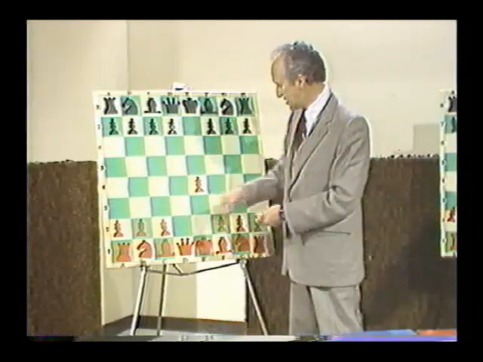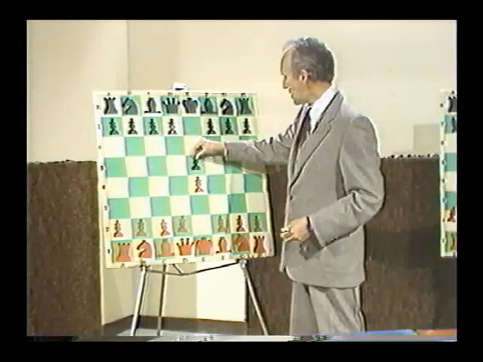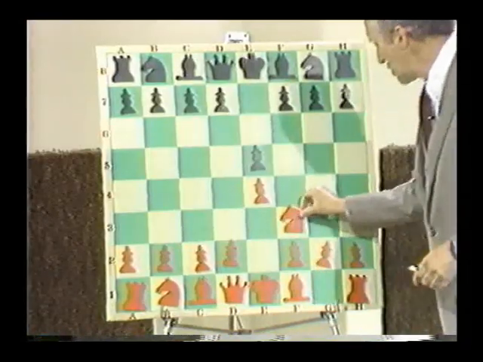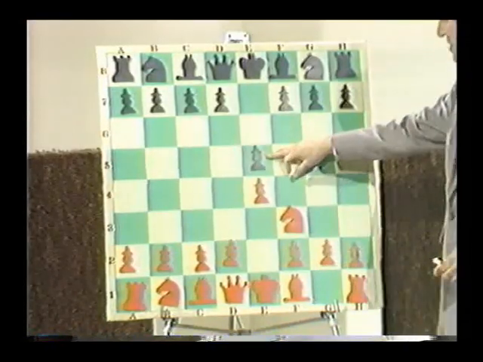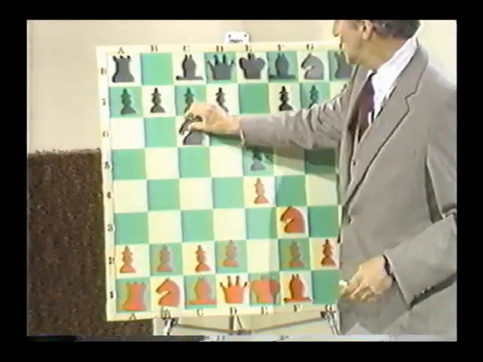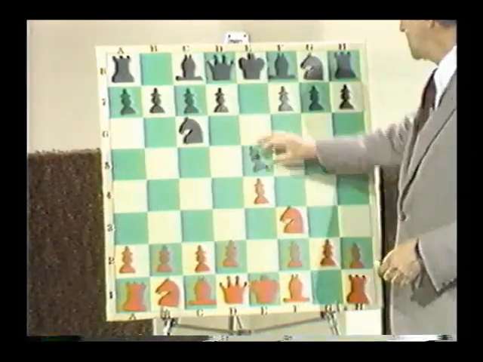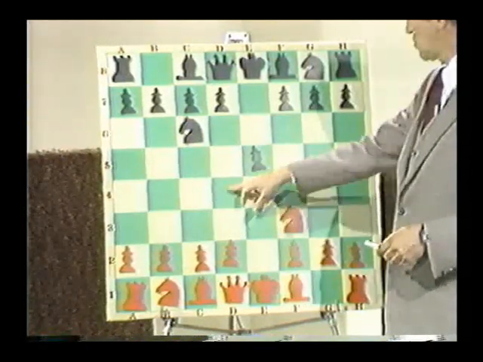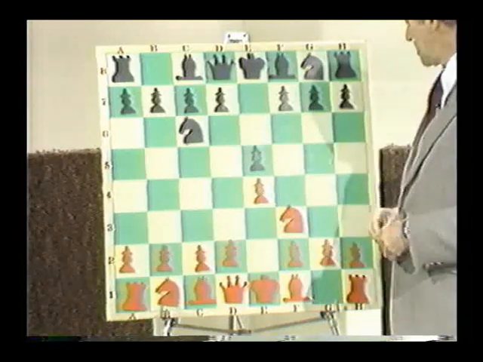So let's return to our basic position, and we shall develop a knight towards the center, which is attacking the center square. The opening we're choosing, black does the same thing, opens a major piece, attacks central squares, defending this pawn.